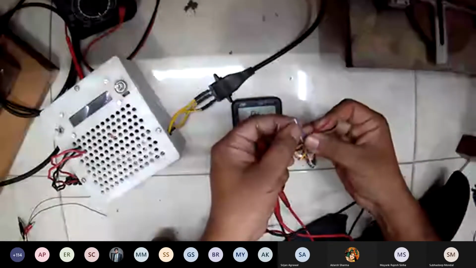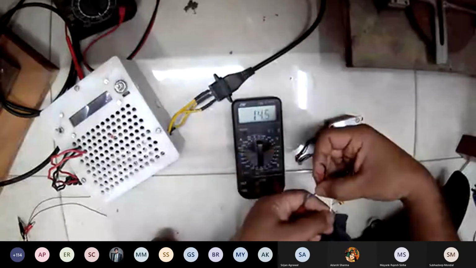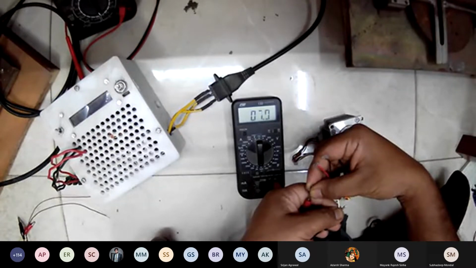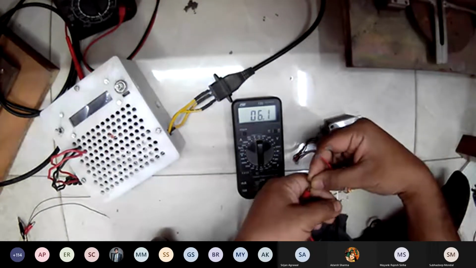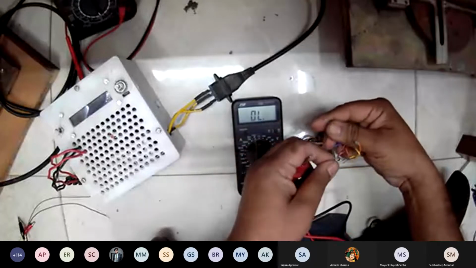So we've just identified the two coils. Blue and white form one coil, and it shows something in the 6.5 ohm regime. At such low values of resistance you really shouldn't use such kinds of meters, but that's fine.